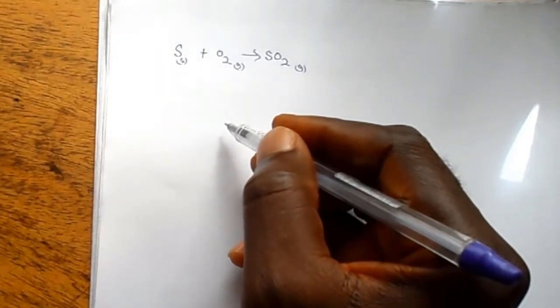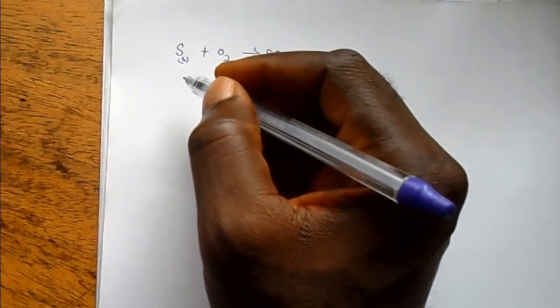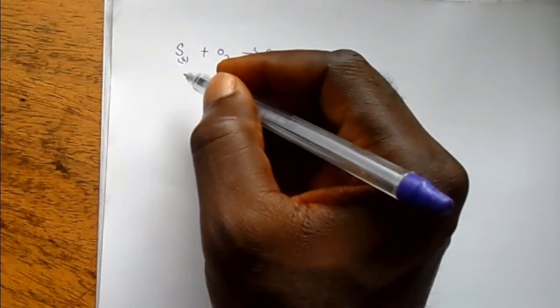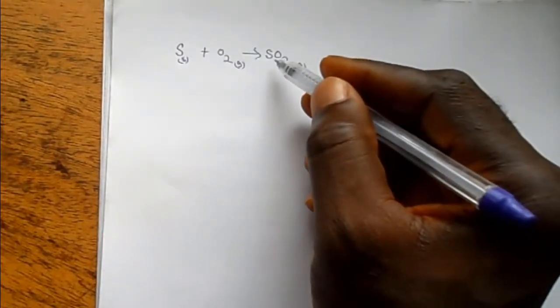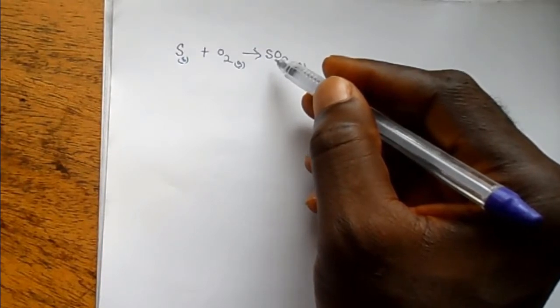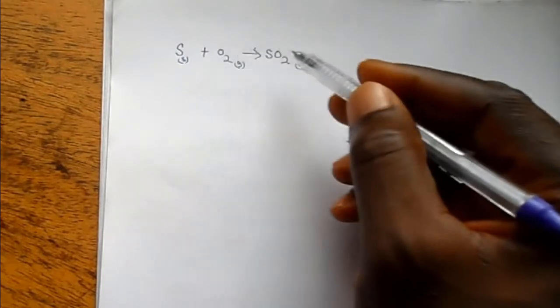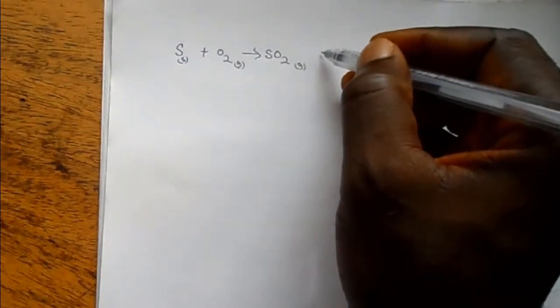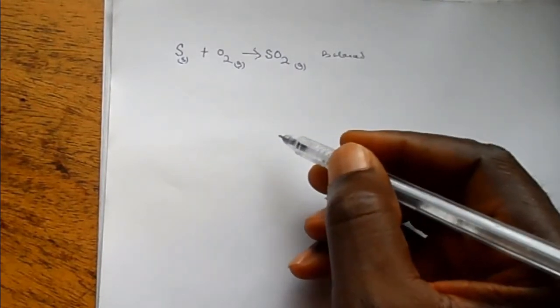Alright, let's balance the equation. Now let's see whether the equation is balanced. Let's see the number of sulfur atoms. On the left hand side you have 1, and on the right hand side you have 1. Let's see the number of oxygen atoms. On the left hand side 2, and on the right hand side 2. The equation is therefore balanced.